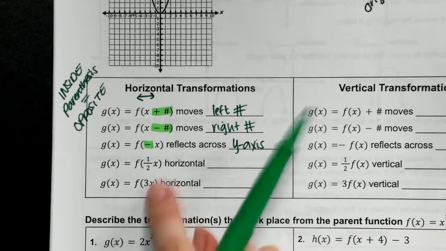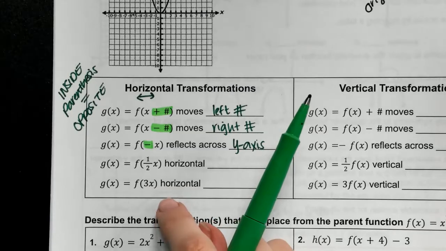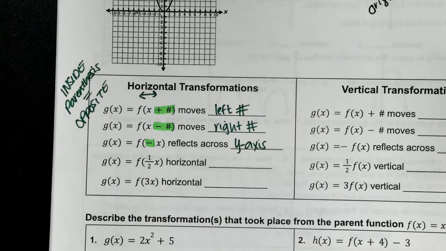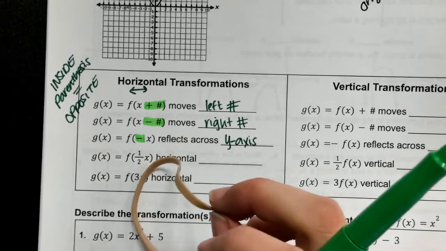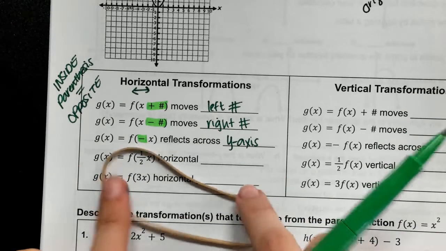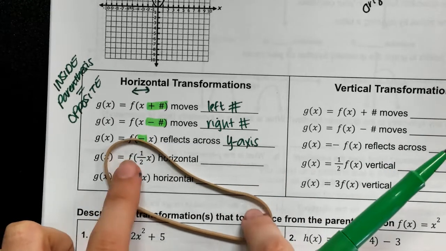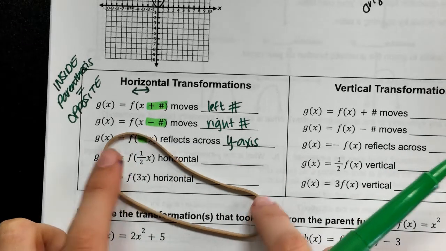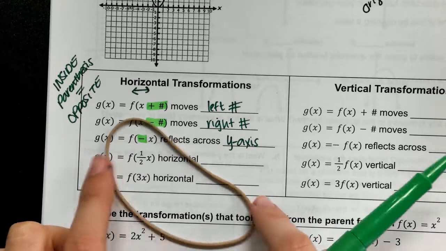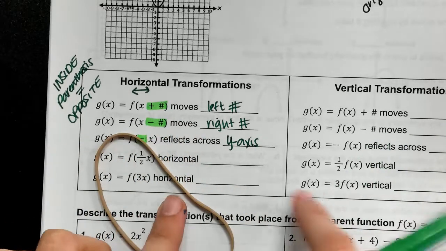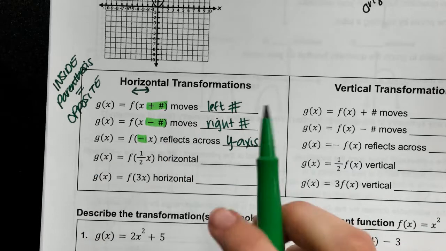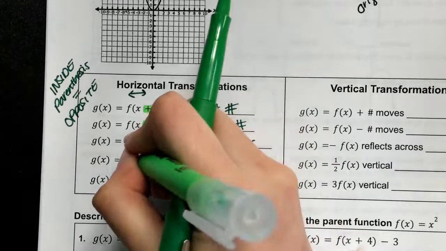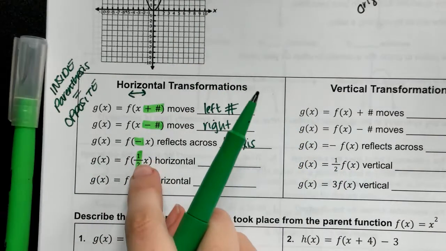Now here are also some tricky ones, compressions and stretches. If you can imagine a rubber band, if horizontally I'm making this number smaller, it's kind of stretching. It's easier to see for these. Usually fractions make you think, oh, it's getting smaller.